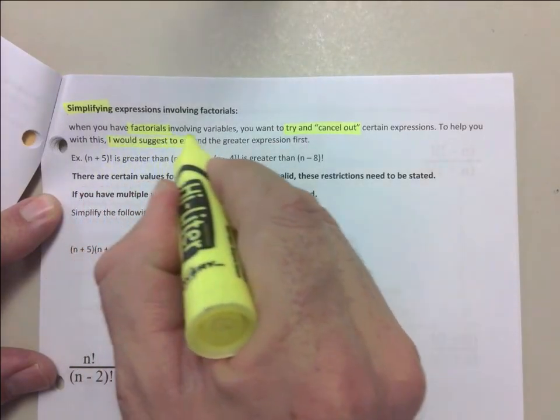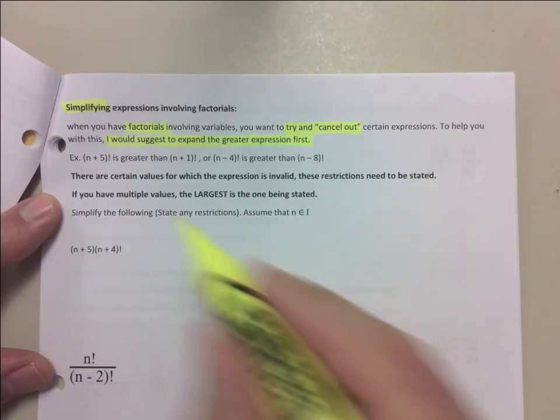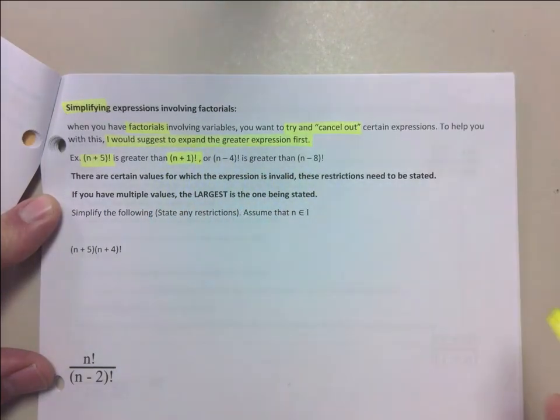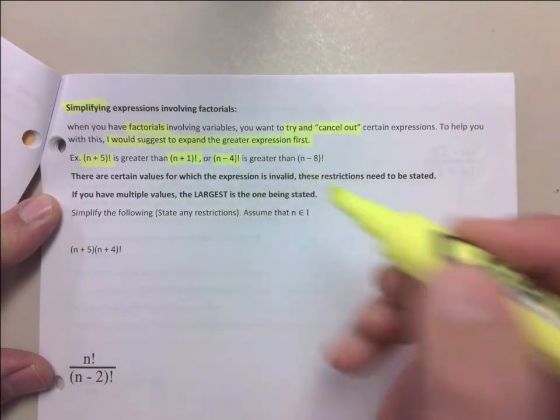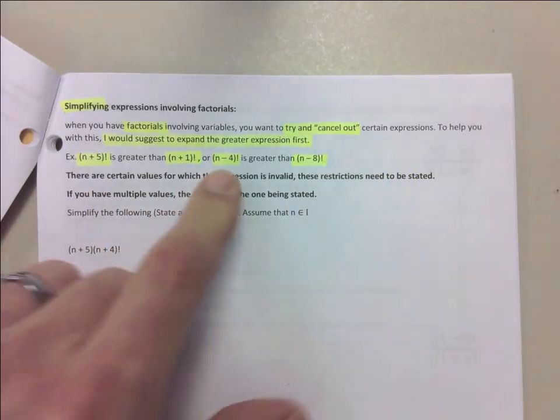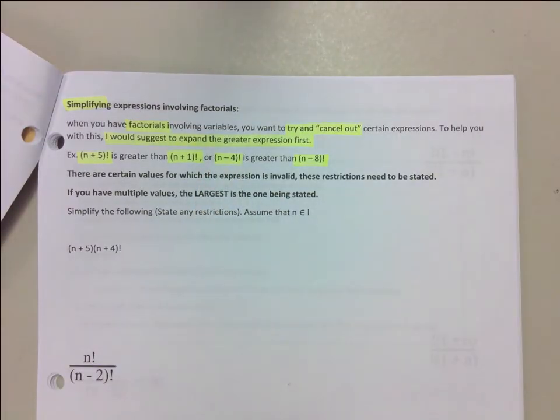I would suggest you expand the greater expression first. For example, n plus 5 factorial is obviously greater than n plus 1 factorial. Right? And n minus 4 factorial is greater than n minus 8 factorial, because you're only going minus 4, this is minus 8, so this is actually the greater one.